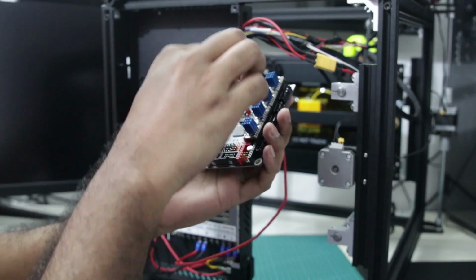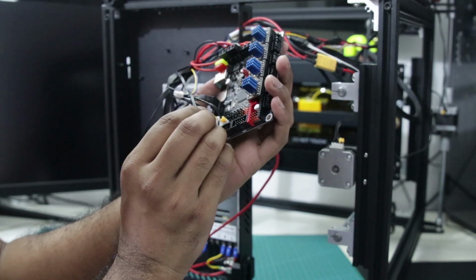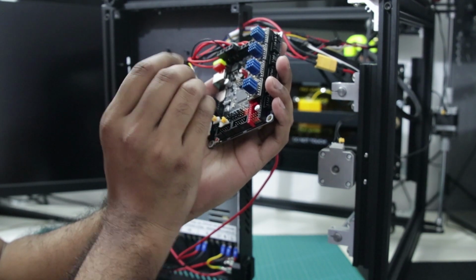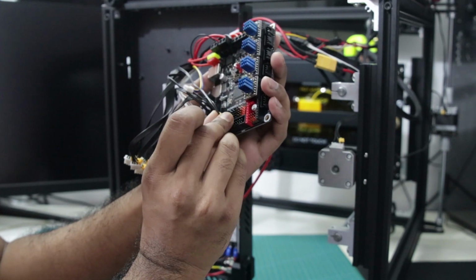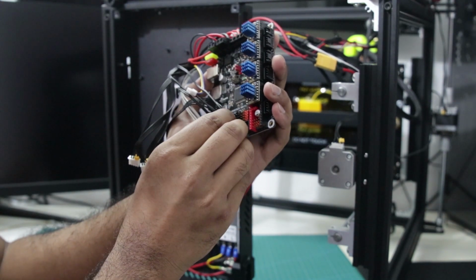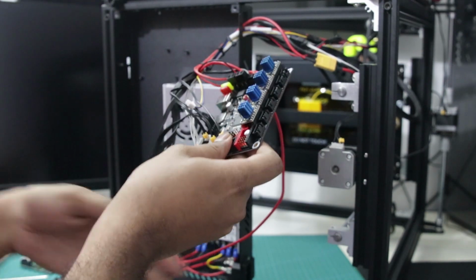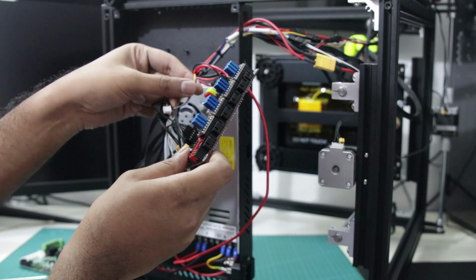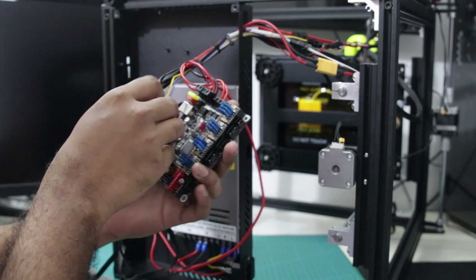So this one is for X, and it should go to the X plus connector in the board, and again G and S pin, like that. Okay, and we have this.